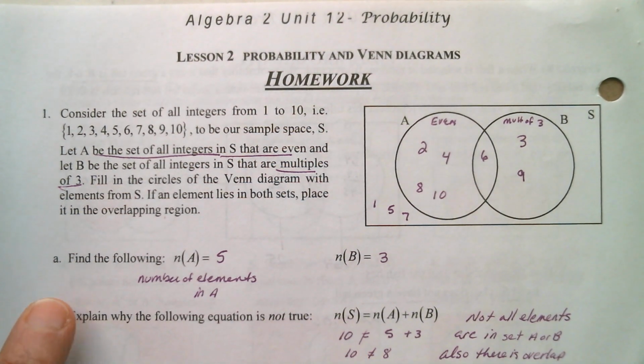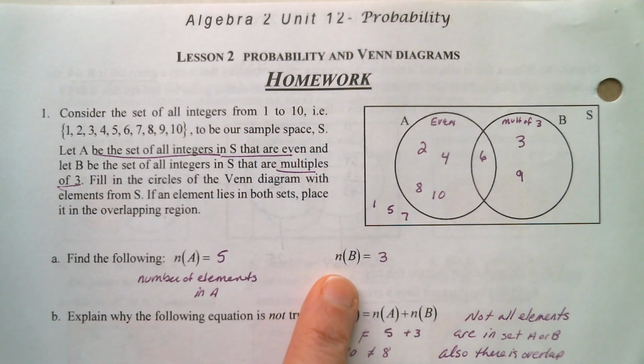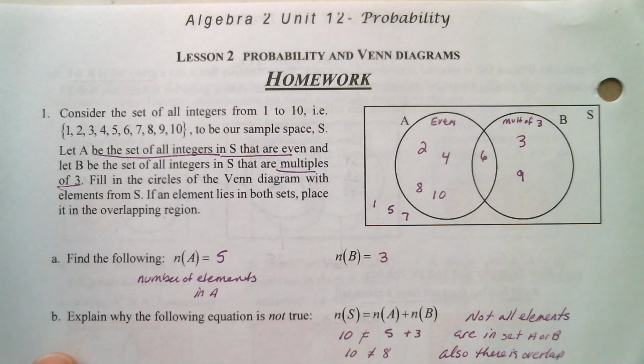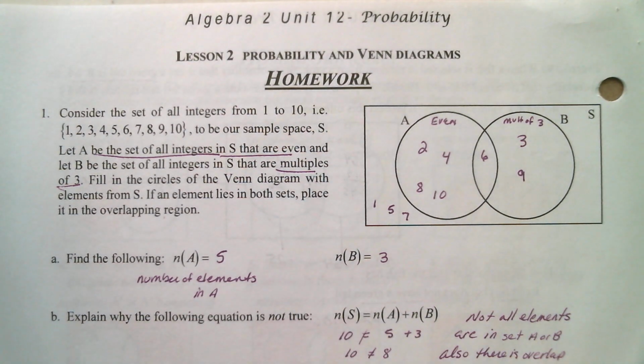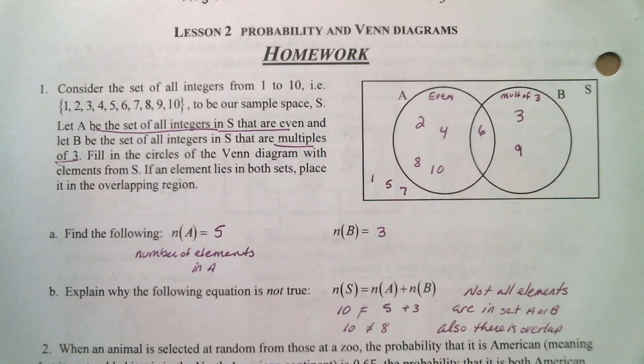A, the number in set A is, there's 5 elements. The number in set B is 3. Part B, well, 10 doesn't equal 5 plus 3. Not all elements are in set A or B, and also there's overlap.